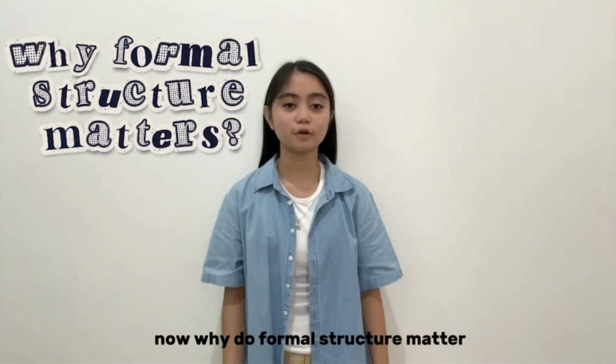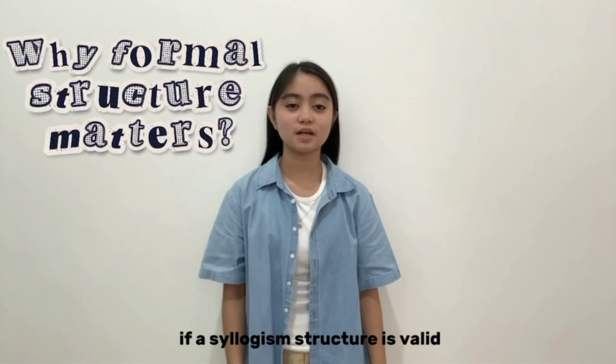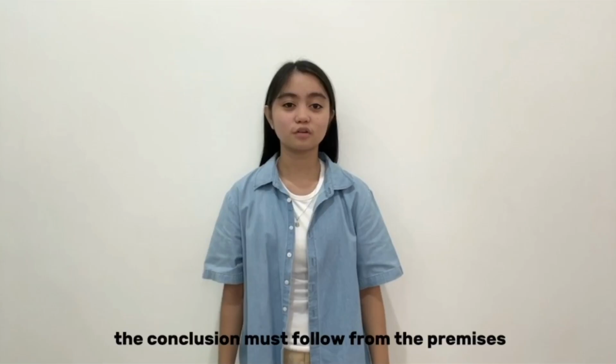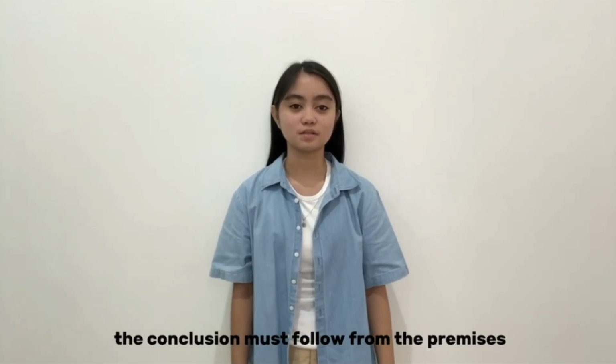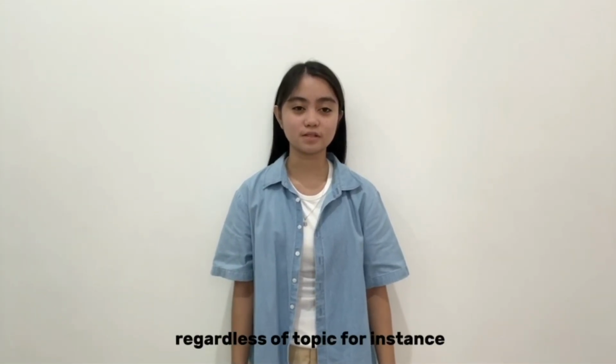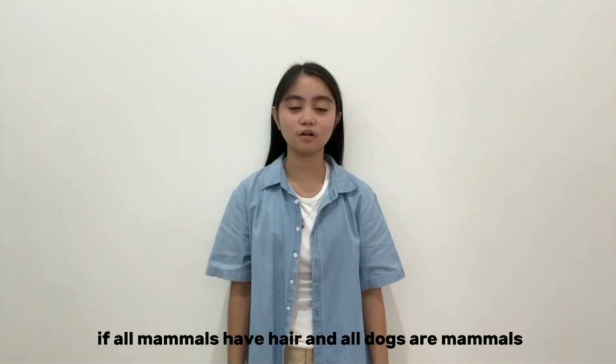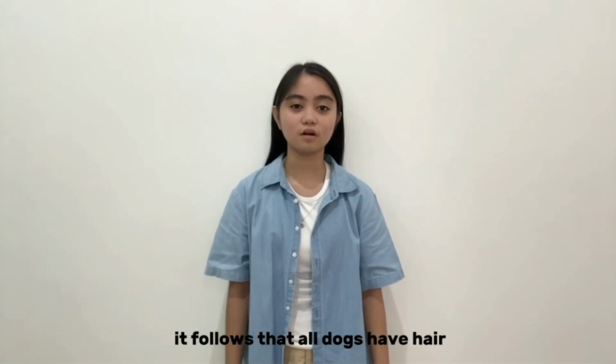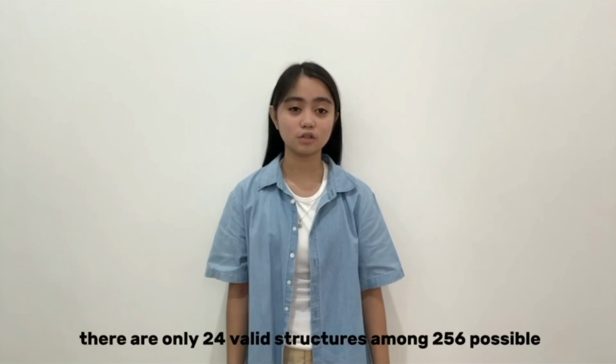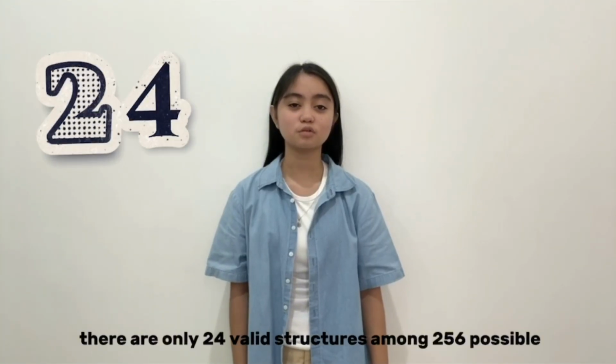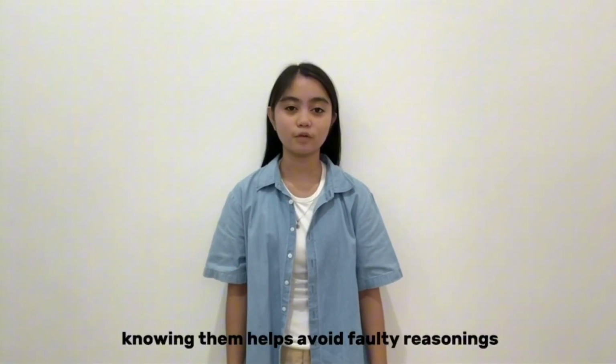Now, why does formal structure matter? If a syllogism structure is valid, the conclusion must follow from the premises, regardless of topic. For instance, if all mammals have hair and all dogs are mammals, it follows that all dogs have hair. There are only 24 valid structures among 256 possible. Knowing them helps avoid faulty reasonings.